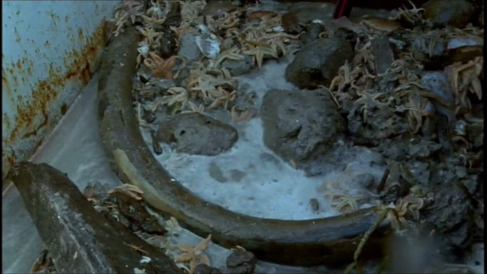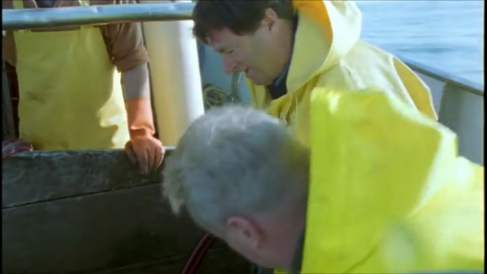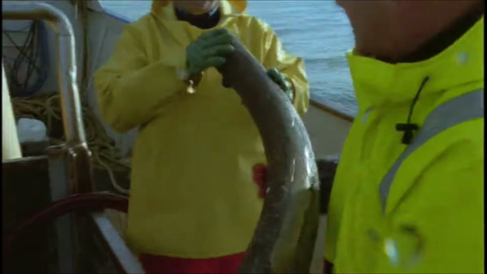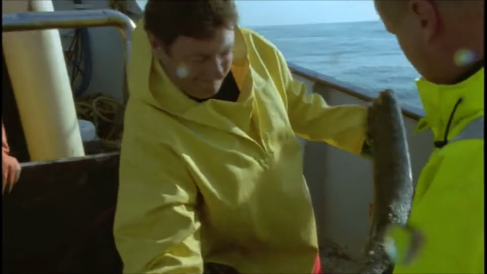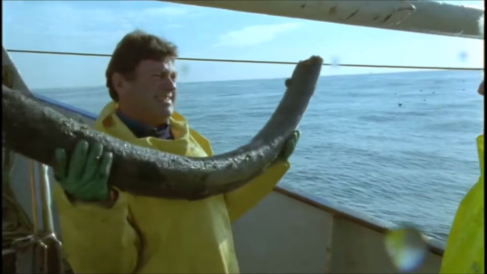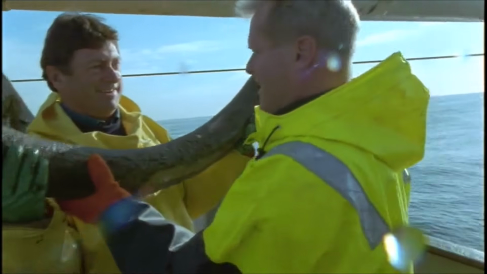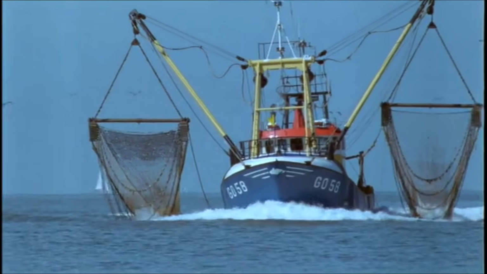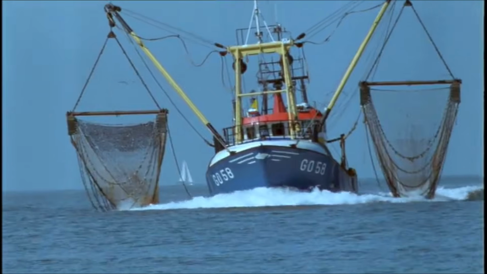But with the next catch, we struck lucky. Now, what does this look like to you? A tusk? Oh, wow. Exactly. This trawler isn't after fish or crabs, it's fishing for mammoths. Yeah, right. A good specimen as well. Excellent. Amazing. Heavy. Very heavy. Ivory. This is pure ivory, but fossilized. From the bottom of our very own North Sea, we just pulled up the tusk of a prehistoric mammoth.